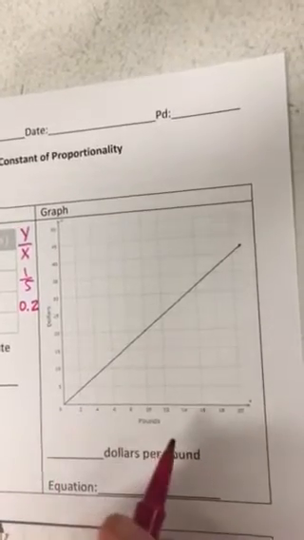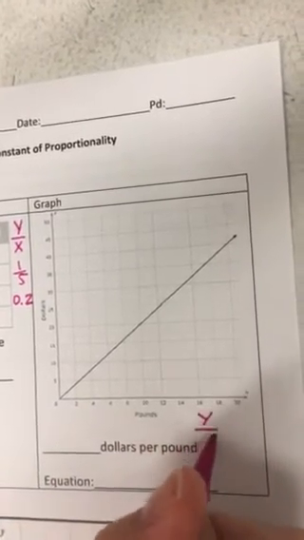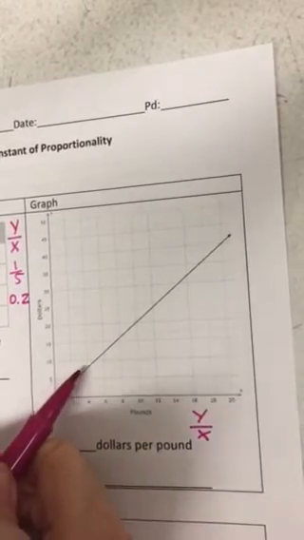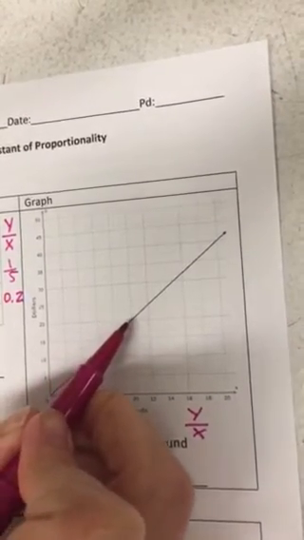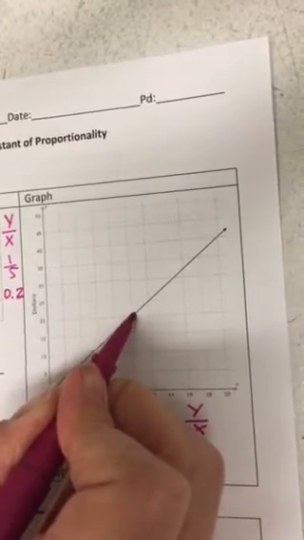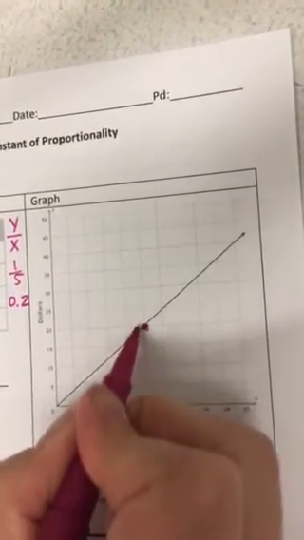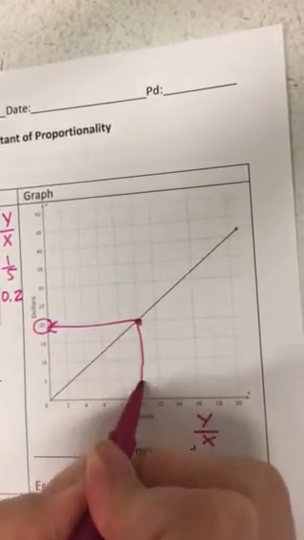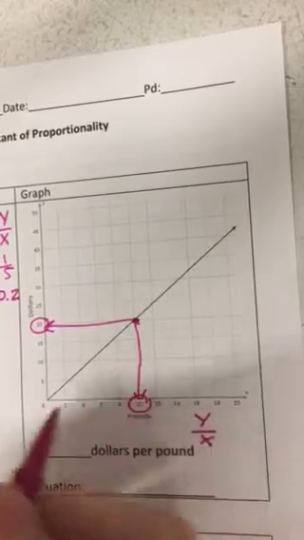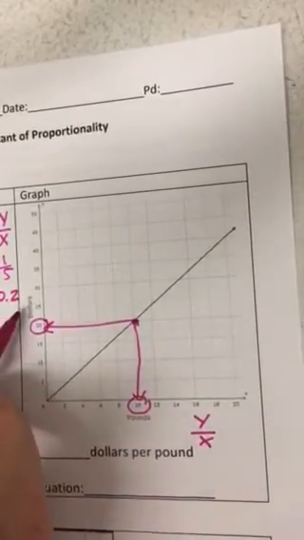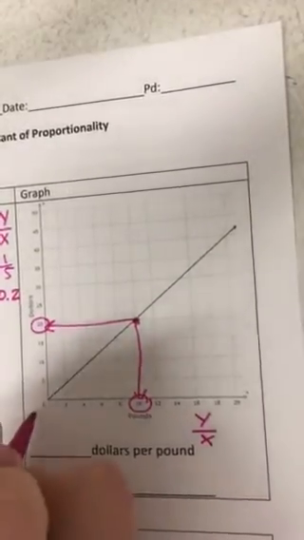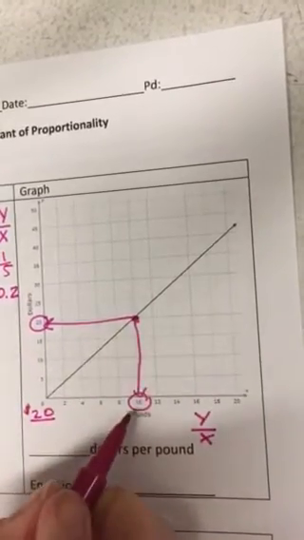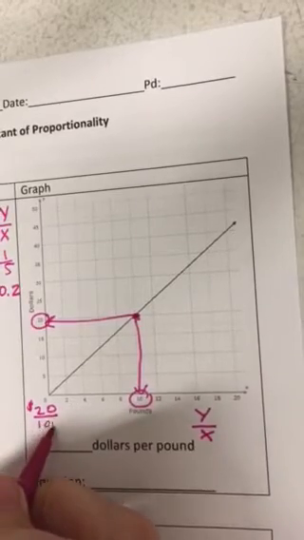For graphs, you need to still be able to find a y value and an x value to get y divided by x. So I'm going to follow my line until I reach a corner. Right here I see a corner, so I'm going to draw a dot. And the corners help me find both a y value and an x value. So in this case, my y would be $20 divided by x, or 10 pounds.